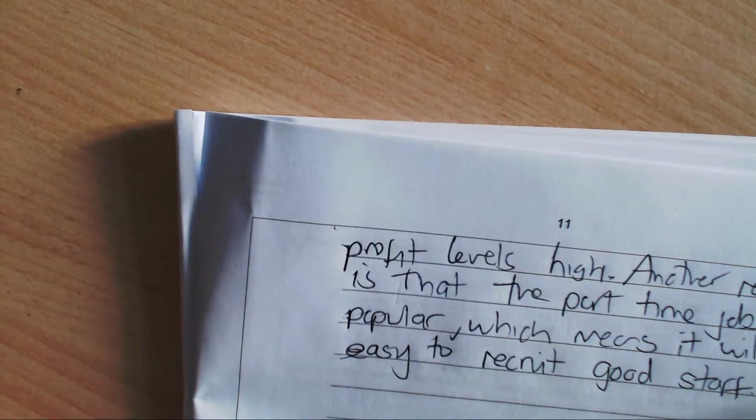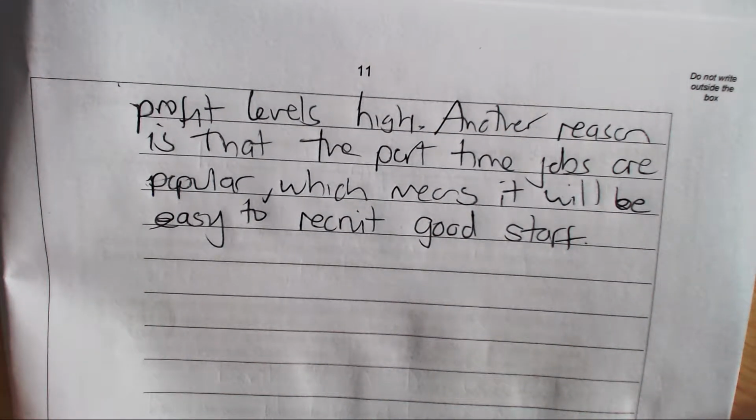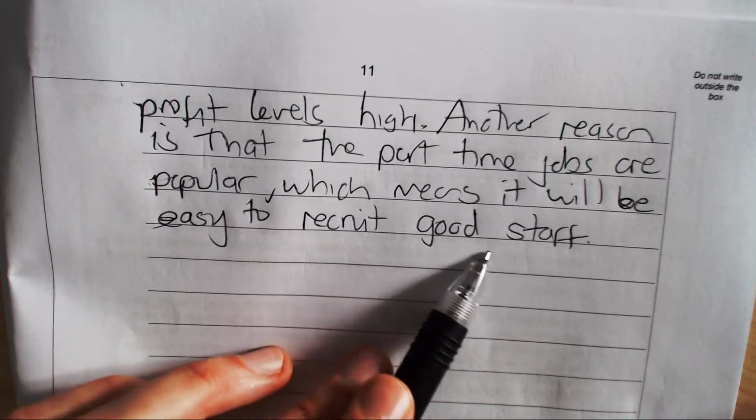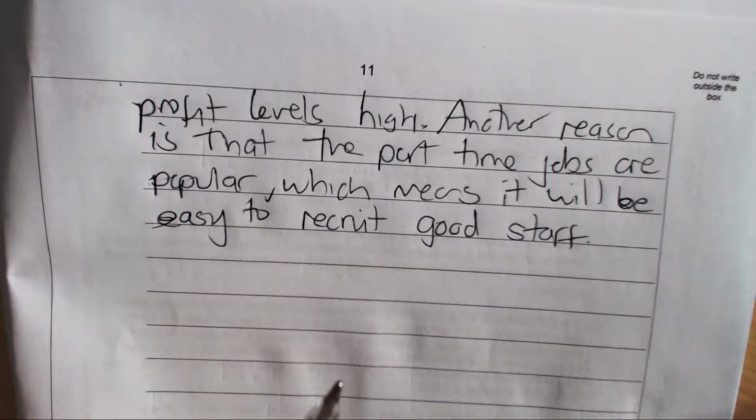It's important I would put the word good, because probably you could get, even if they didn't do that, they could get someone to do the job. The fact that they have more people applying for the job because it's popular means they're going to have more choice, which means they can get that good staff. That's an important word to include there.